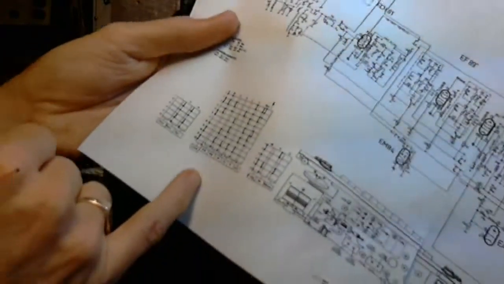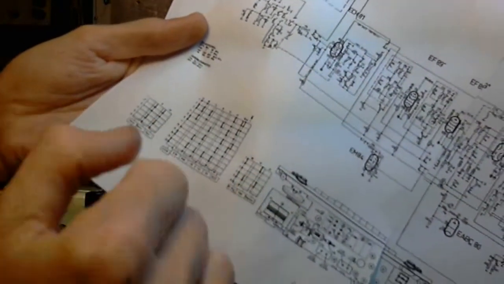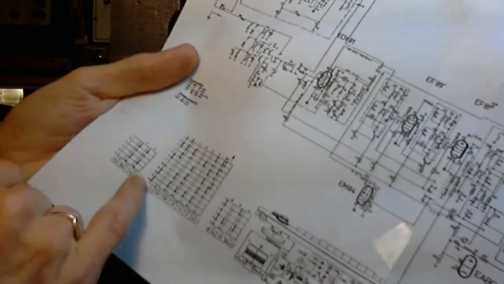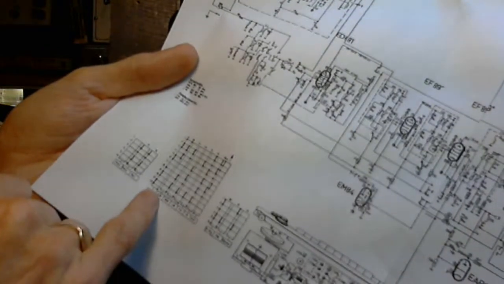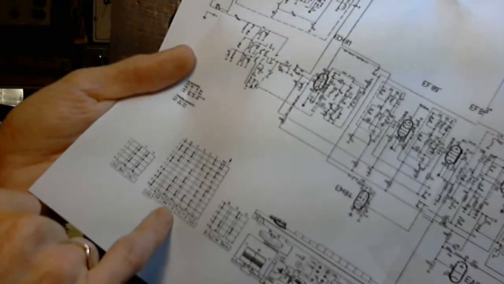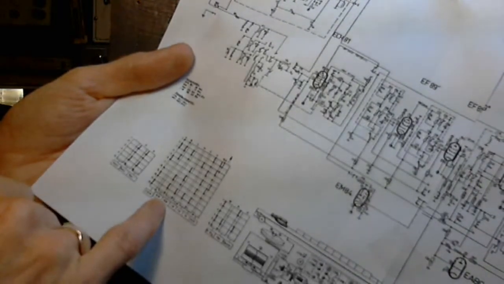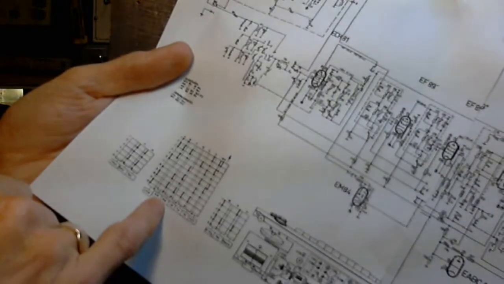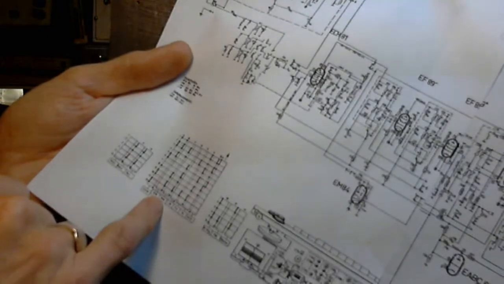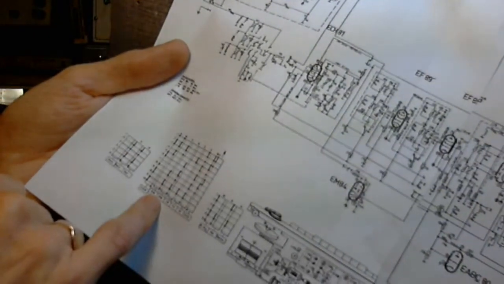oh man, 9 and 7. So if we come down here and we take a look at this chart, which is the switch wiring chart, and I don't even know how to read this. Medium wave. You know what? What's going on here?